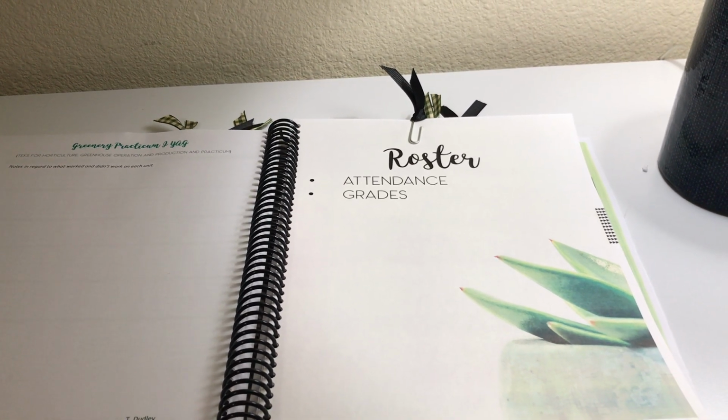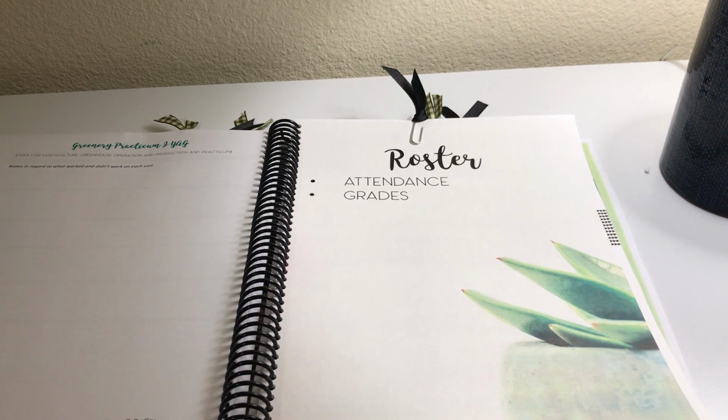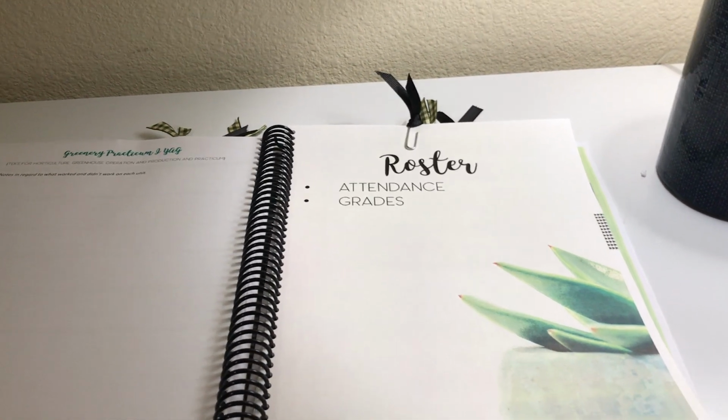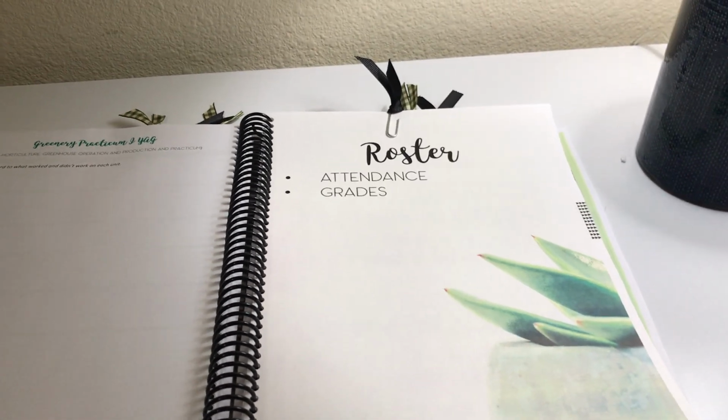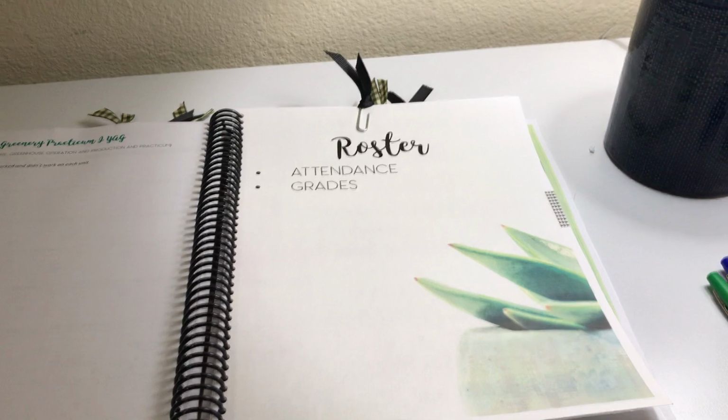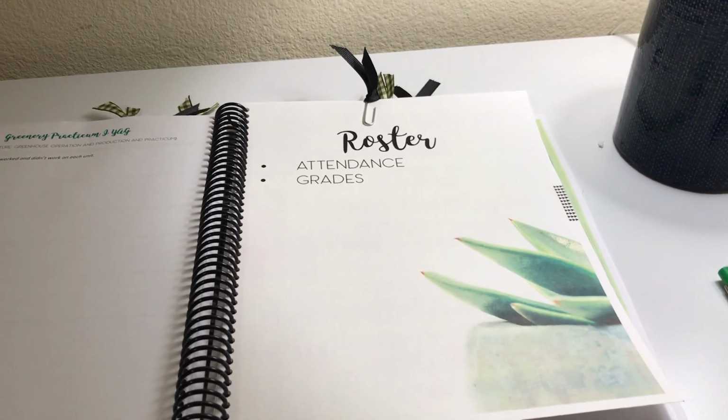Let's talk about planning part 2. Yesterday we went over the first half of the planner, which is your important information, calendar, and lesson plans. So tonight let's talk about the roster, the how-to section, and your notes and how to best utilize it.